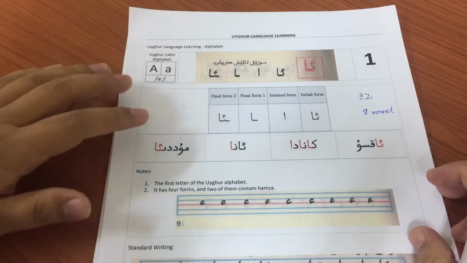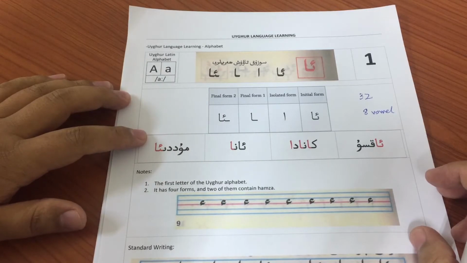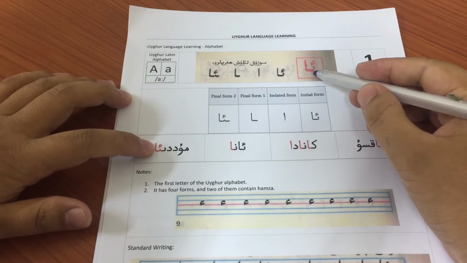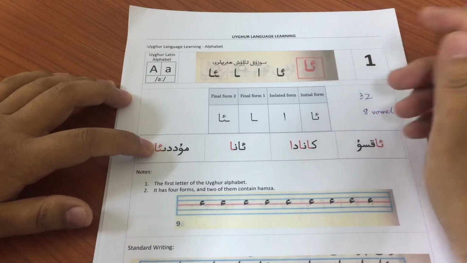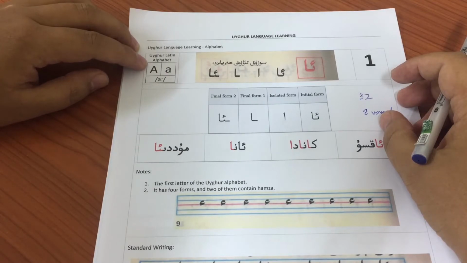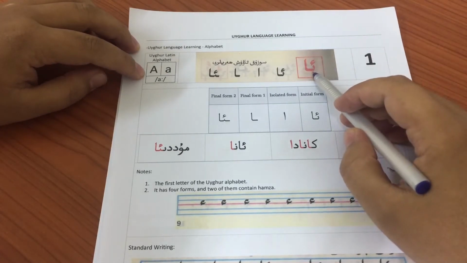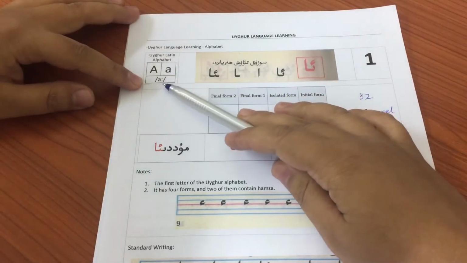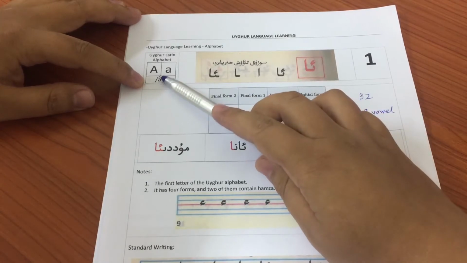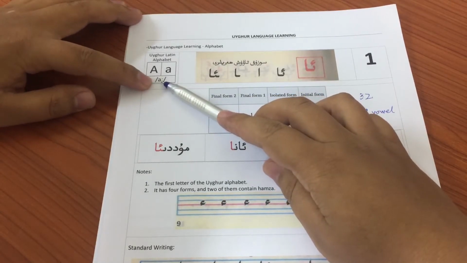Let's start with the first letter in the Uyghur alphabet, A. A. This is the Uyghur Latin alphabet letter which represents this A. We pronounce this letter the same as this one, A.